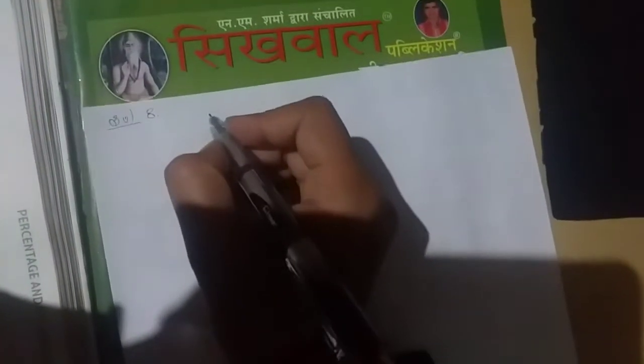So see, solution number 8. First of all, the alloy consists of 30% copper and 40% zinc.